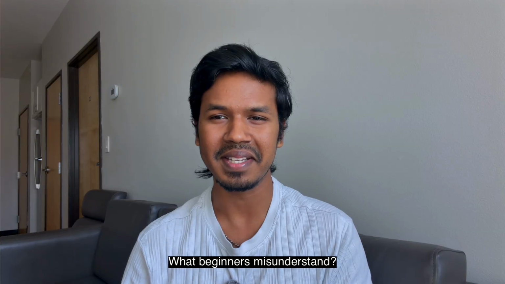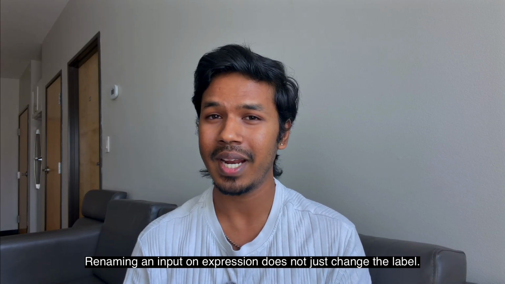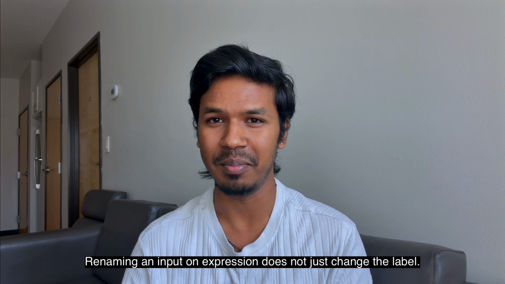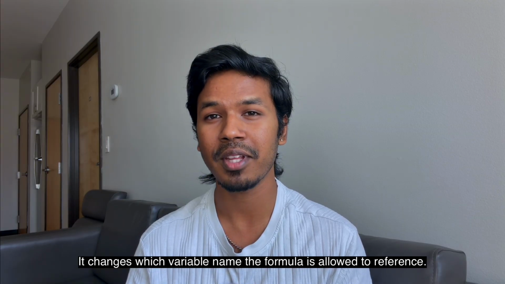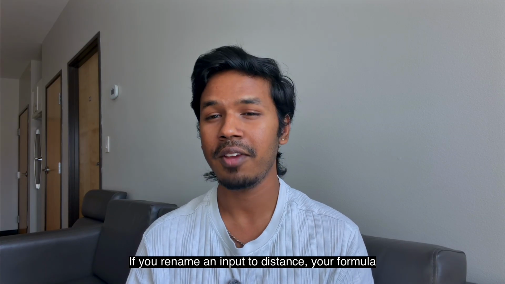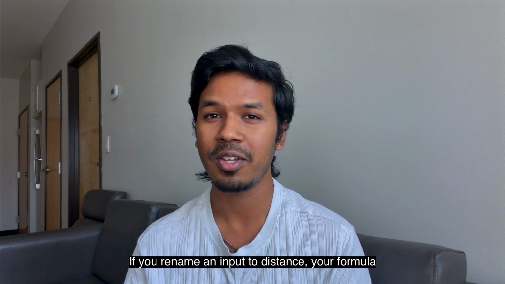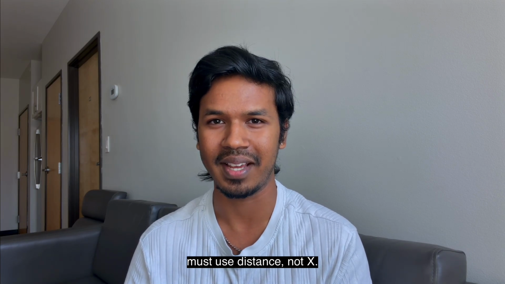What beginners misunderstand. Renaming an input on expression does not just change the label, it changes which variable name the formula is allowed to reference. If you rename an input to distance, your formula must use distance, not x.